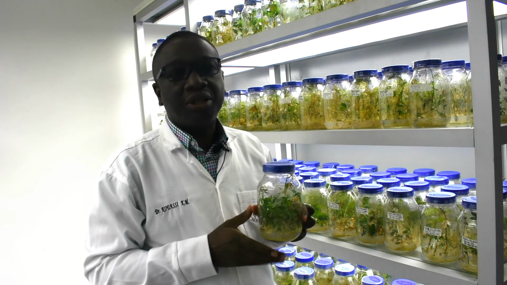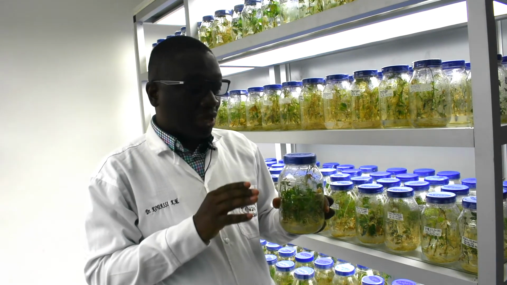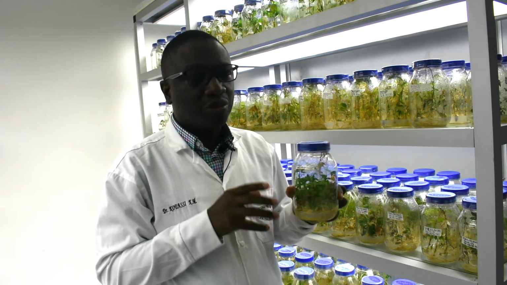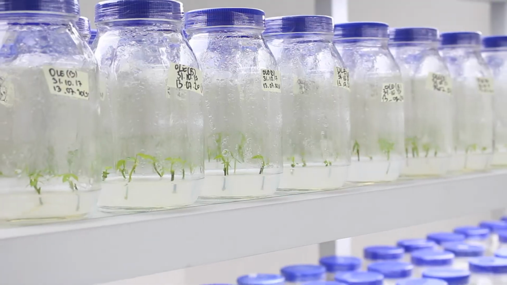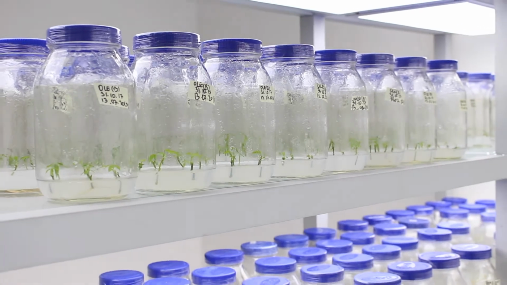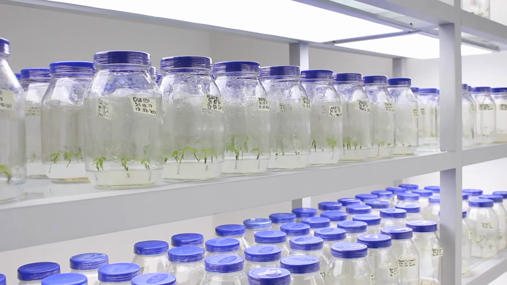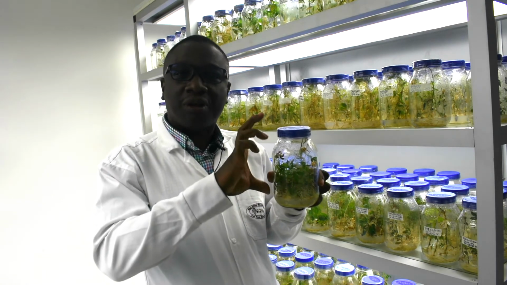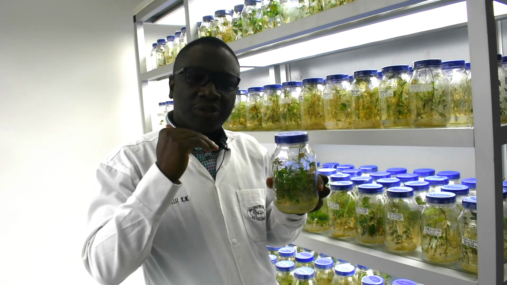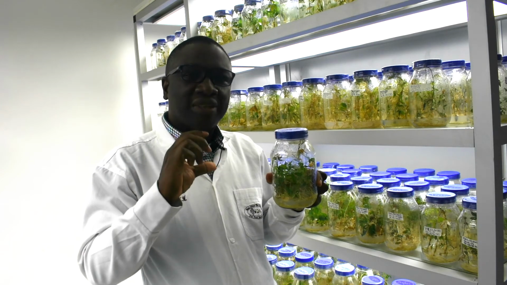In this container we can put from 7 to 10 plantlets, explants that will develop into plantlets. We have this possibility to reduce the height of the container but to keep the number of plants.